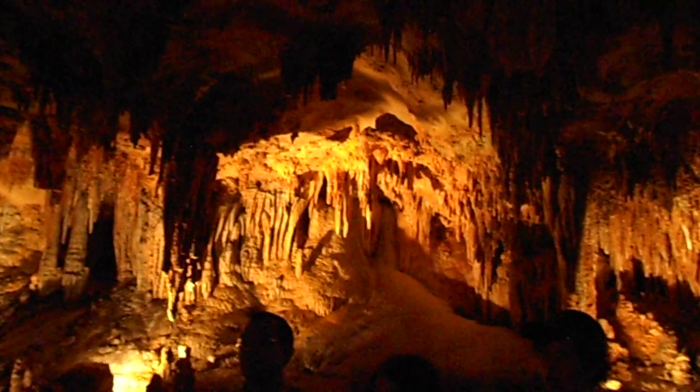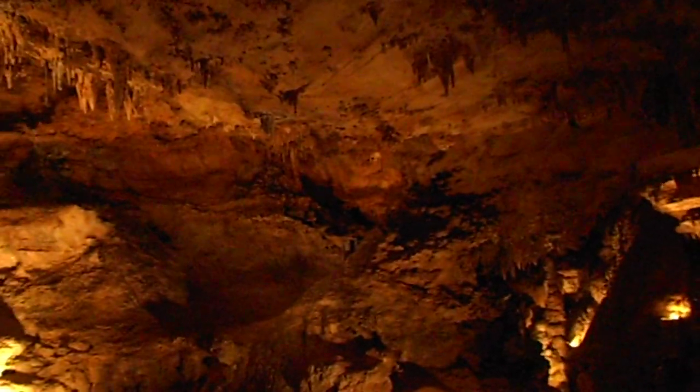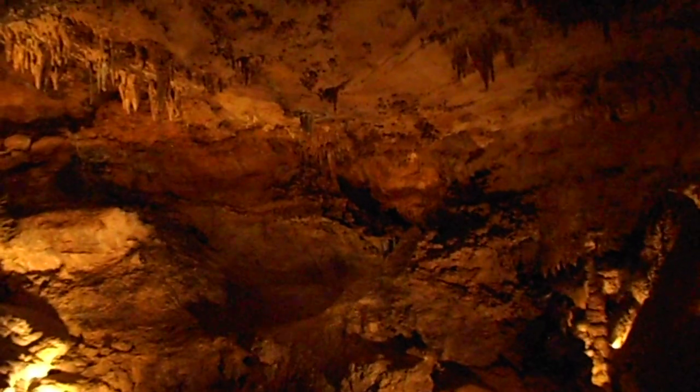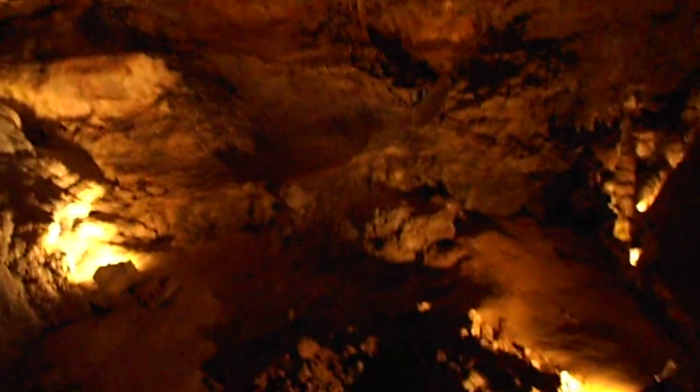Now, I don't see any right here. We will see some throughout the tour though. We do clean for it about once a year. We use a mild pool cleaner and we just get the moss right off the outside. It doesn't harm the environment or anything, but there's none right here and that's why.